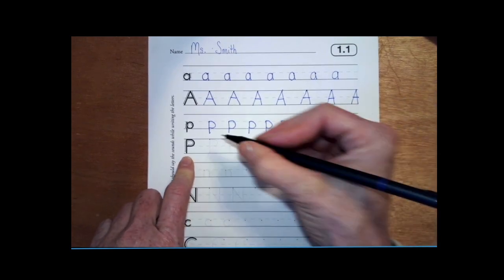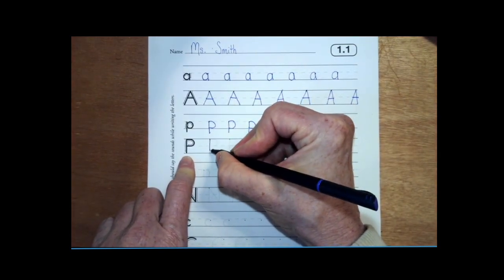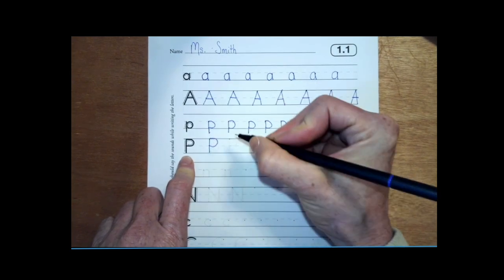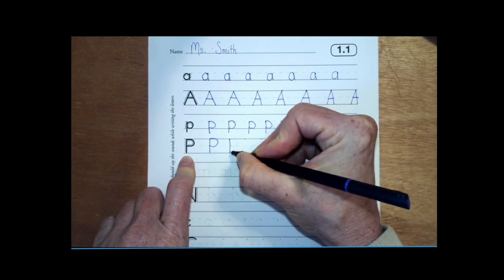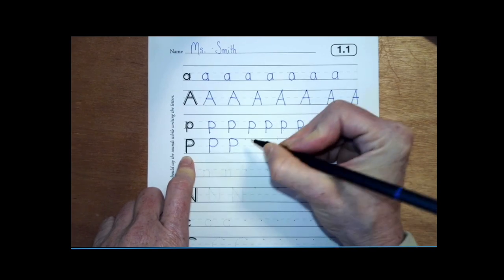Let's do the uppercase P. Start at the dot, come down, and go around. Start at the dot, come down, and go around.